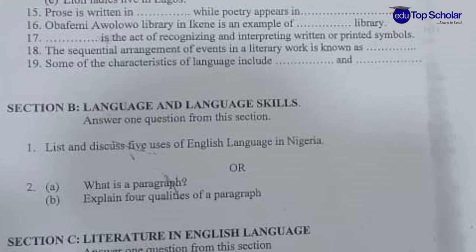Then number 19, some of the characteristics of language include dash and dash. Just mention two features of language. You can say language is innate, language is symbolic, language is conventional, language is arbitrary, language is systematic. Any two features or characteristics of language. So that is okay. That's all for the objective part.